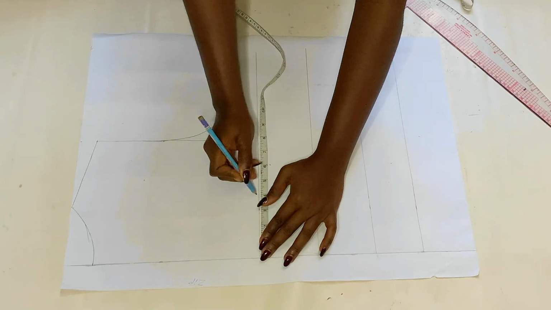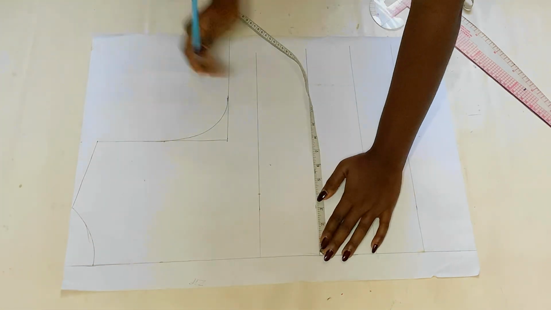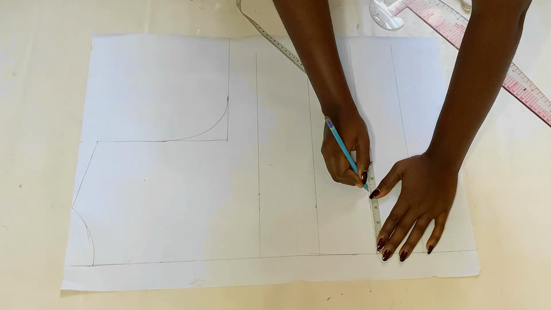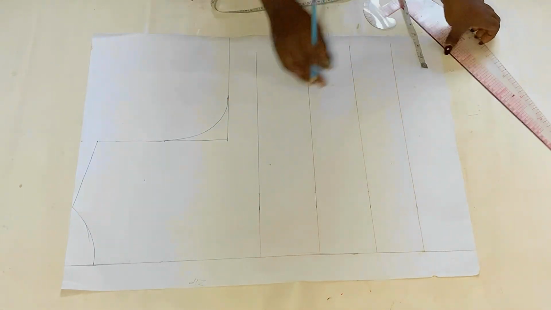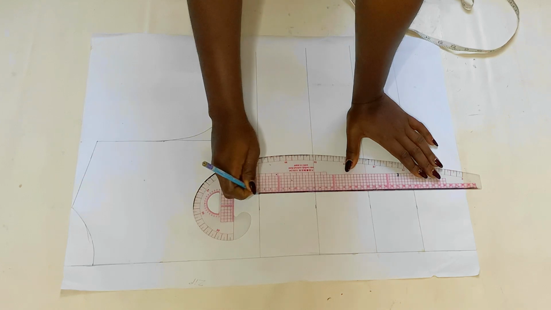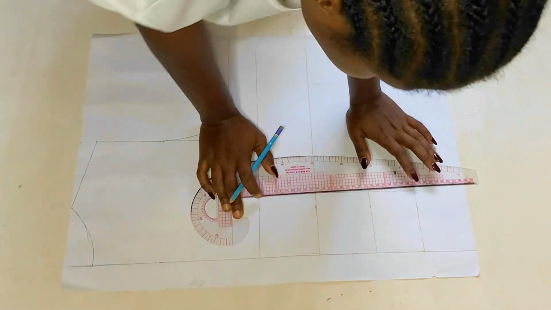The next thing will be to get the dart, and we are going to need the apex measurement to create the dart. Remember that the apex measurement we used on the front piece was a result of our nipple to nipple measurement divided by 2. You are still going to apply that on the back piece from the bust point line to the full length and make a straight line across that point.